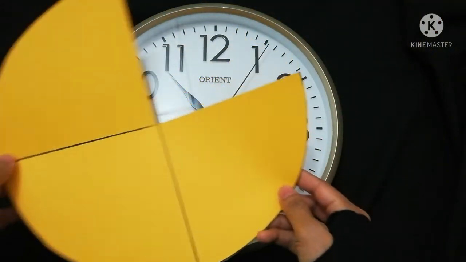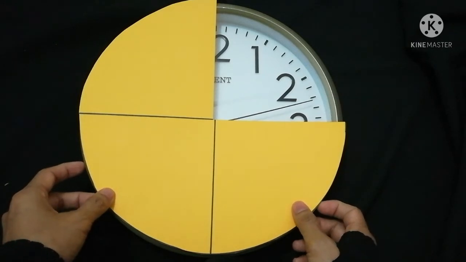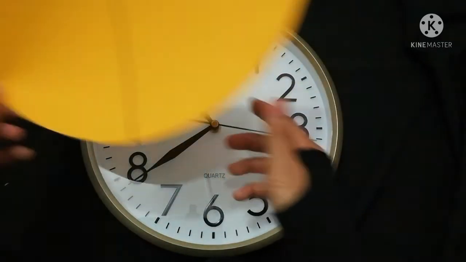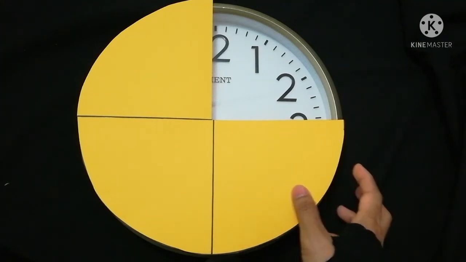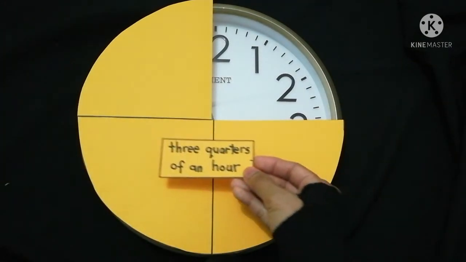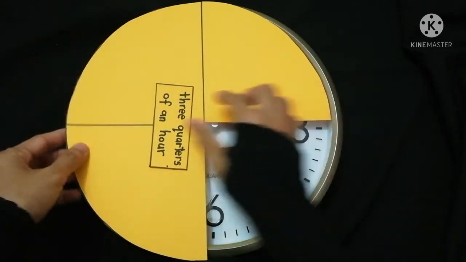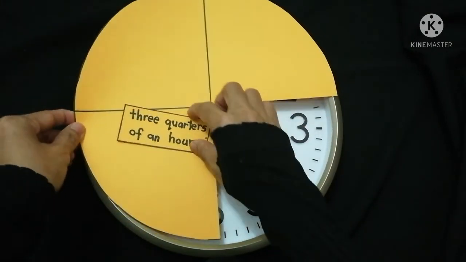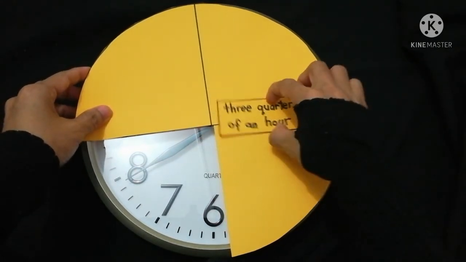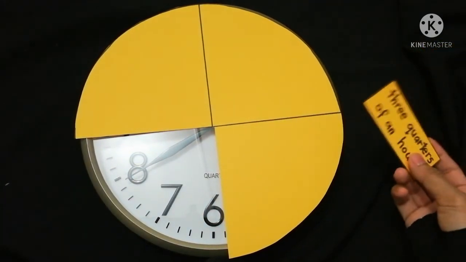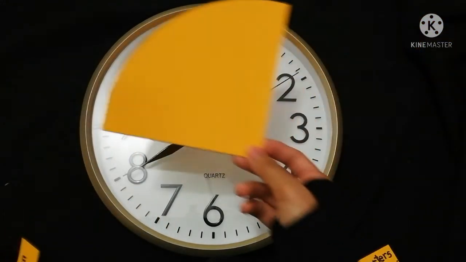3/4 of an hour. 3/4 of an hour means we have 1, 2, 3, 3/4. That means the long hand or minute hand move 3/4 of the clock face. 3/4 of an hour. Maybe like this.